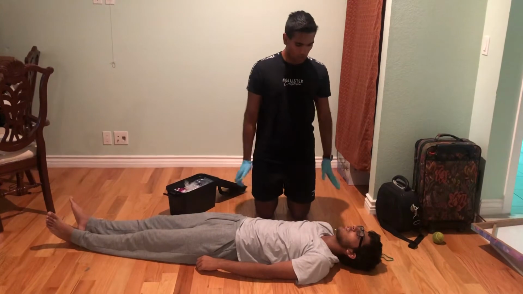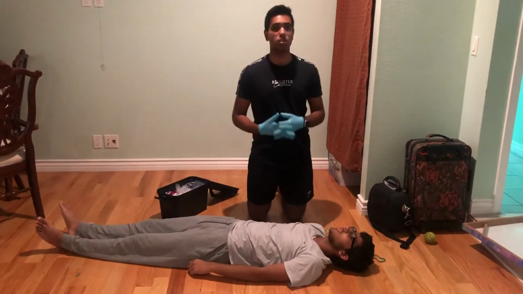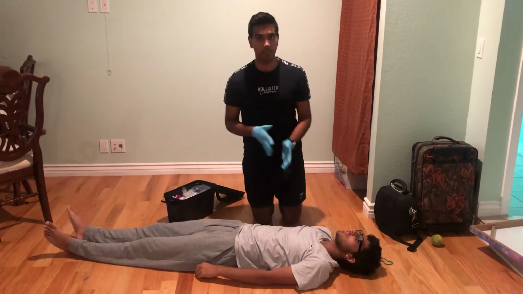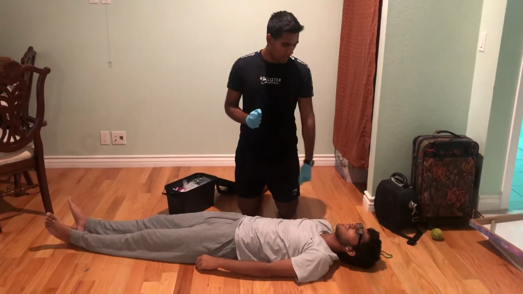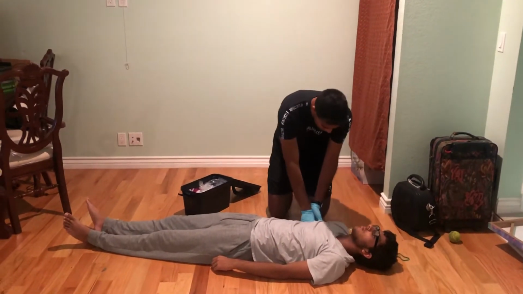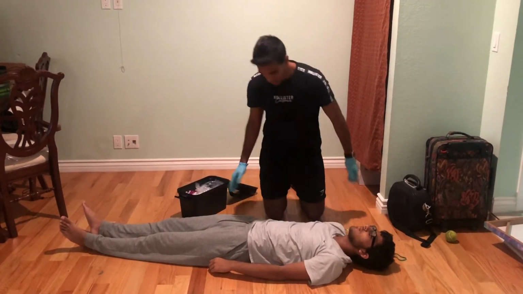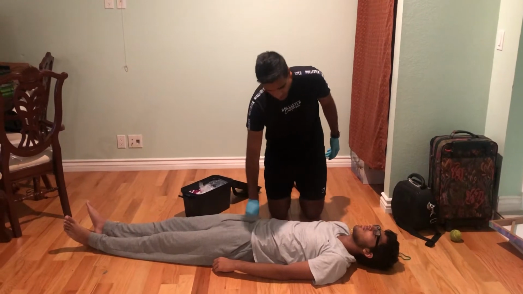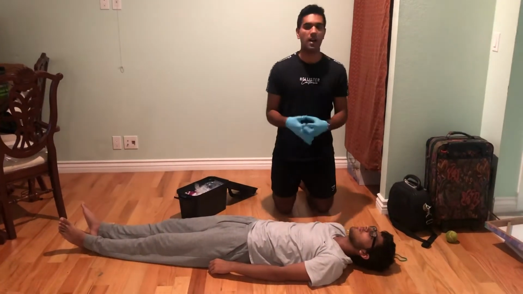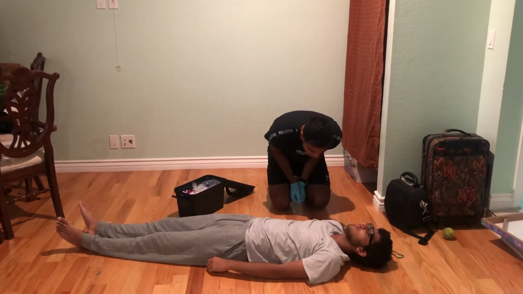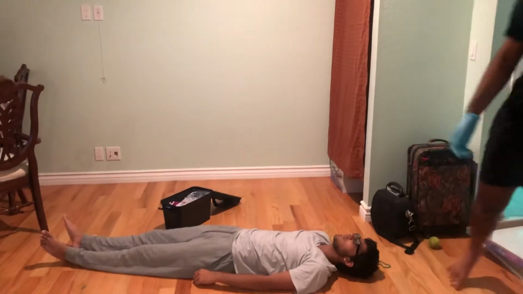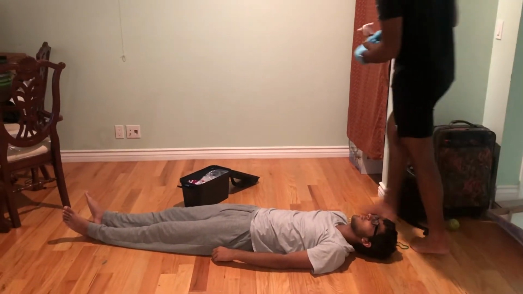Okay, now that I'm done with that, I'm going to make this patient a priority patient, code 3, so lights and sirens to the nearest healthcare facility. I'm going to now take the patient's vitals. I'm going to take their blood pressure, recheck their pulse, look at their respiratory rate, and then check their respiratory quality.